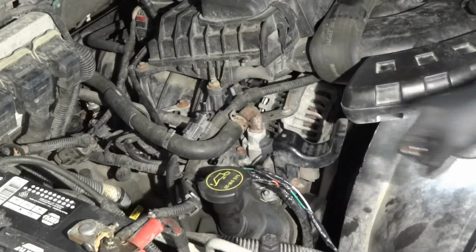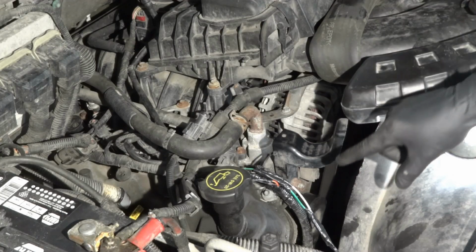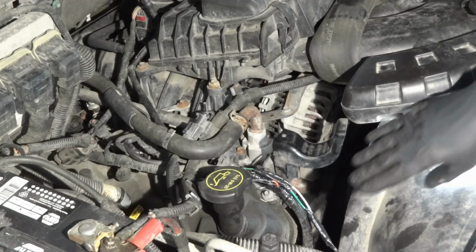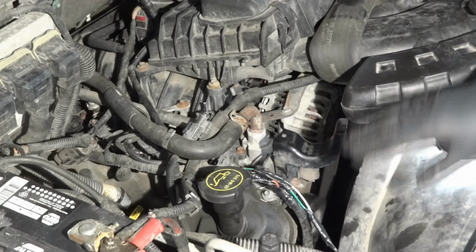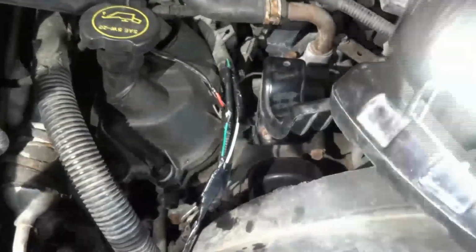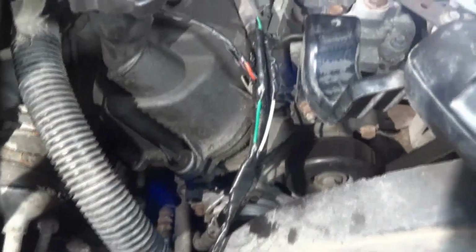Alright, so we got the wires connected. So now I'm gonna bring you over here so I can show you how the connected wires look, and then we're gonna tape everything up very well, and after that we should be good to go. So here are my wires fixed.